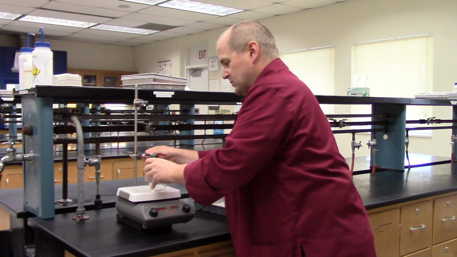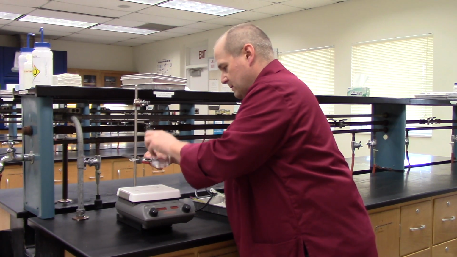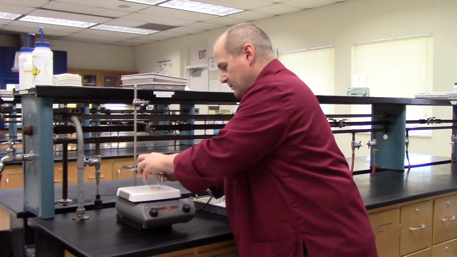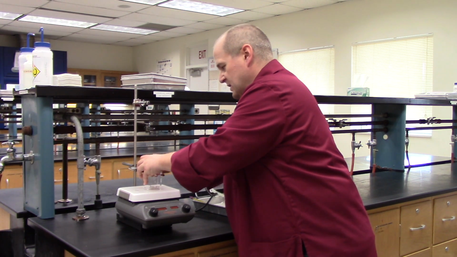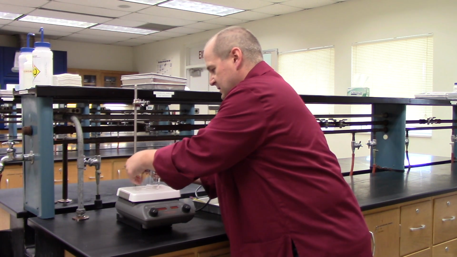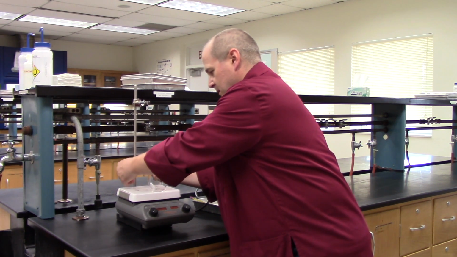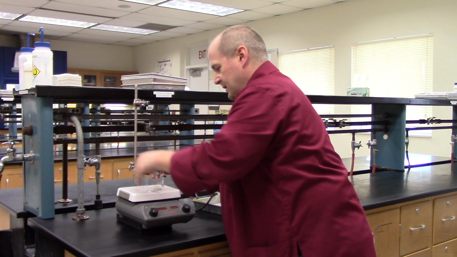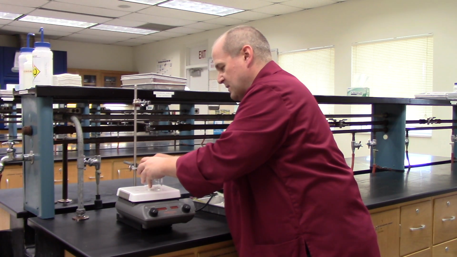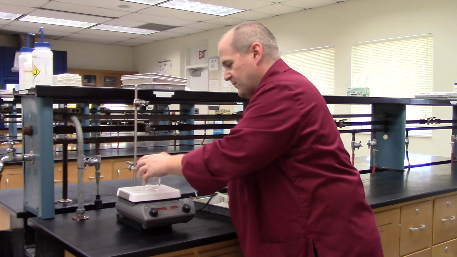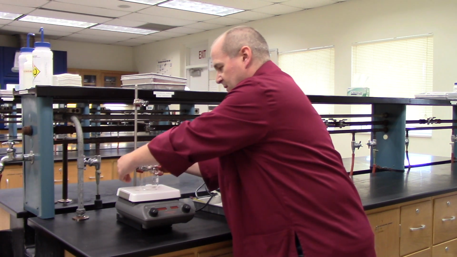You may have to play with this a little bit to make it work, but you definitely can make it work. Then try to adjust it so that the beaker sits nicely on top of the hot plate. Nice, and try to center it as best you can. You may have to play with the clamps a little bit to make this happen, but it does work.